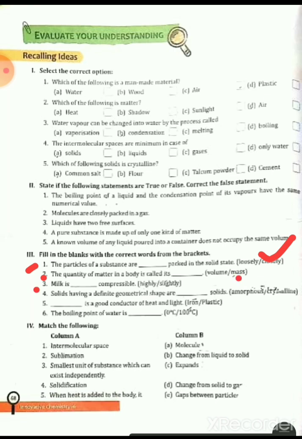Third one, milk is dash compressible. Milk is a liquid, that's why slightly compressible. Fourth one, solids having a definite geometrical shape are dash solids, that is crystalline. Fifth one, dash is a good conductor of heat and light, that is iron, because iron is a metal and metal is a good conductor of heat and light, we know. The sixth one, the boiling point of water is dash, 0 degree Celsius or 100 degree Celsius.